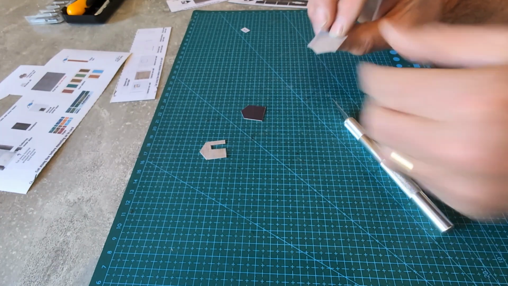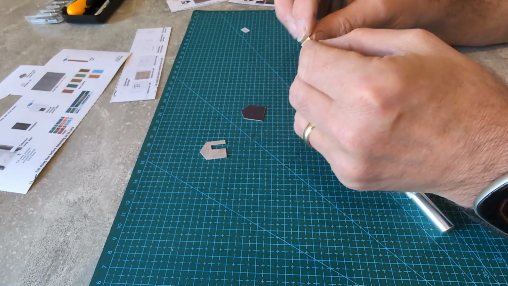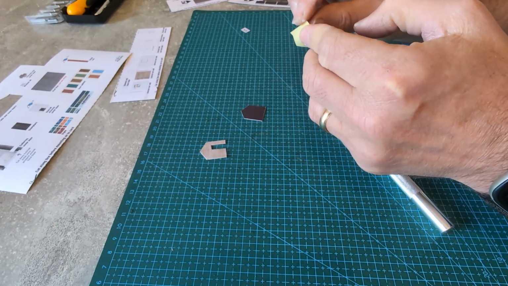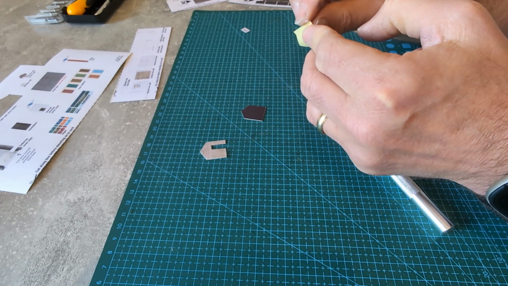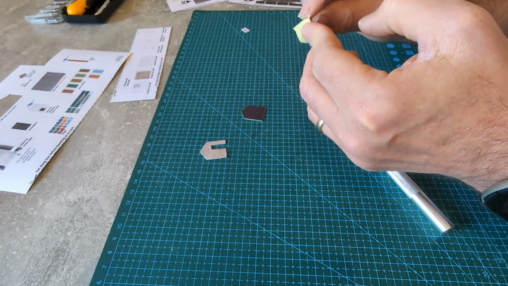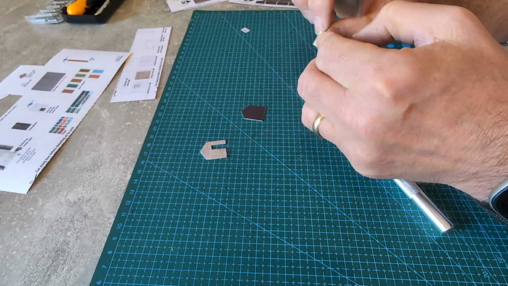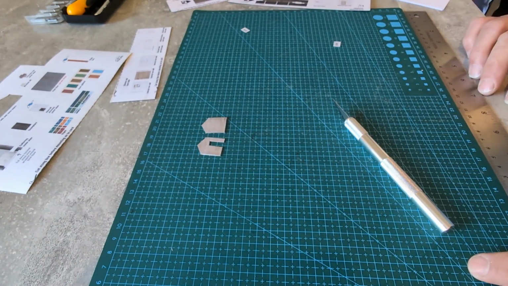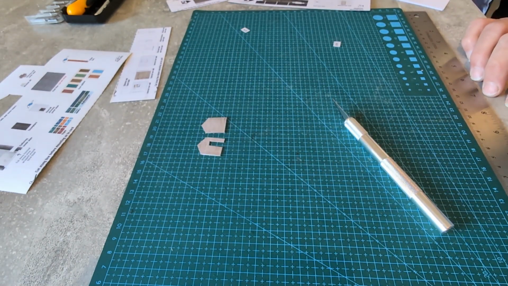So just to give you an idea, that is the first one covered, this is the second one covered. As you can see, sticky labels, and they're just going to go around and basically wrap the pieces of card, and this will be both the pieces finished. So as you can see, they are small.